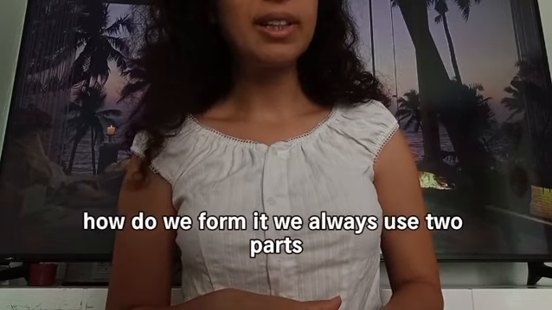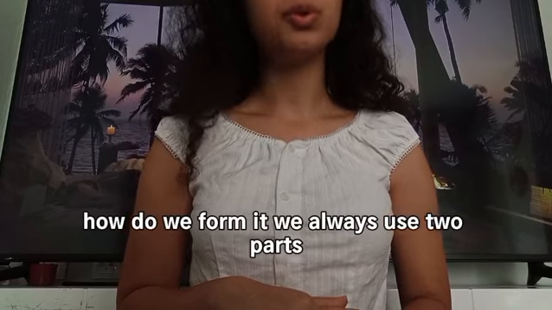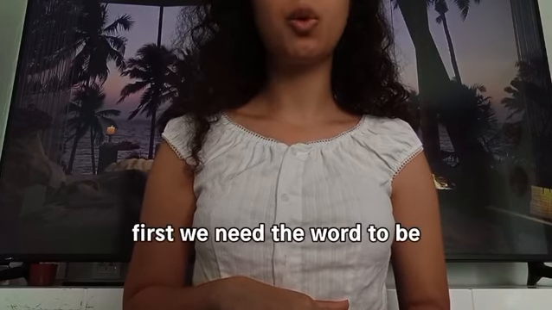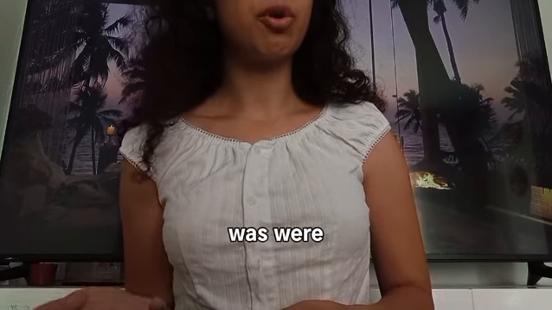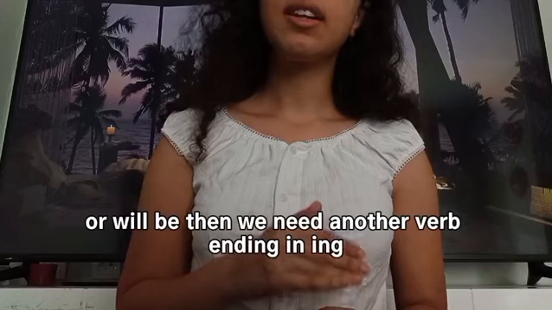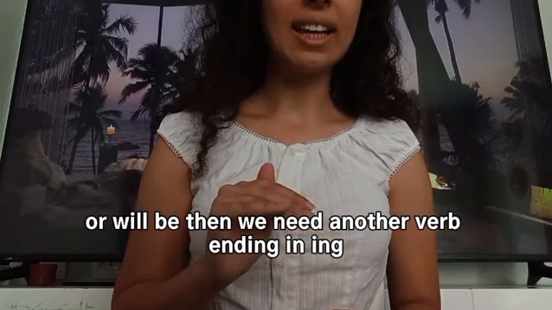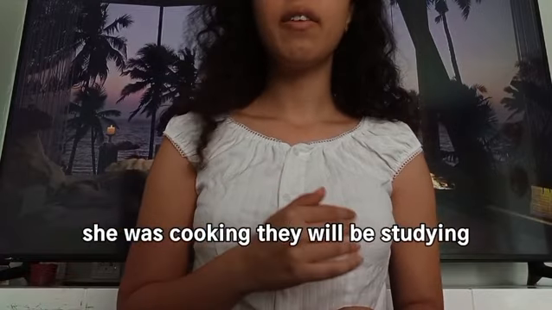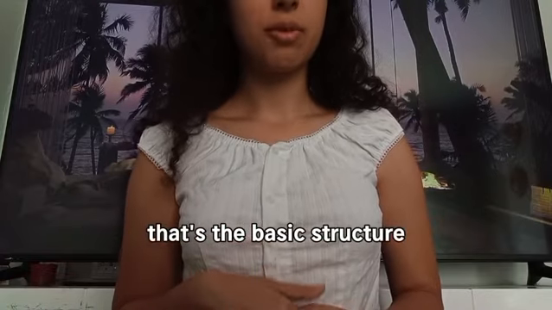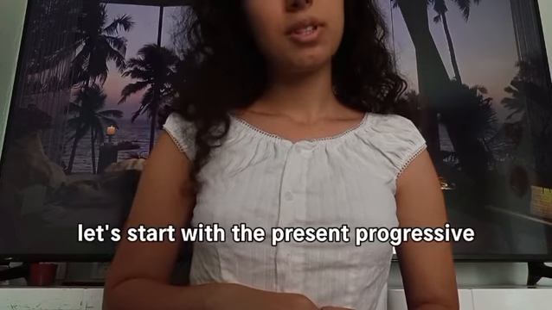How do we form it? We always use two parts. First, we need the verb to be. That could be am, is, are, was, were, or will be. Then we need another verb ending in ing. So we say things like I'm reading, she was cooking, they will be studying. That's the basic structure.